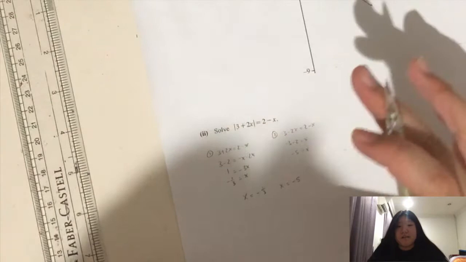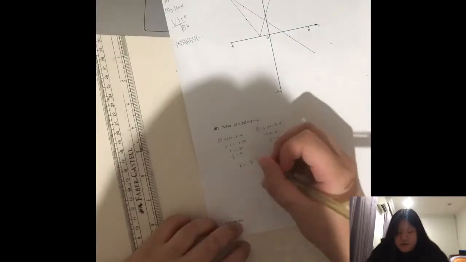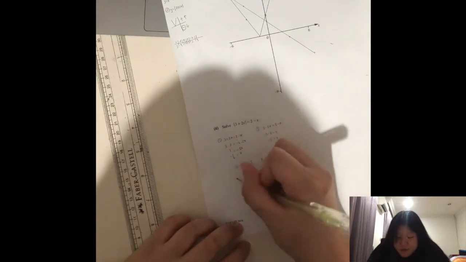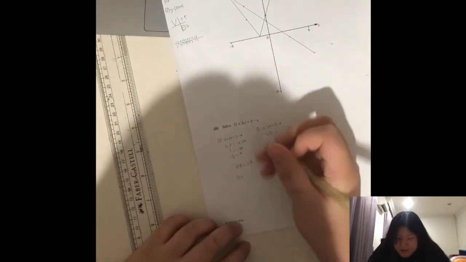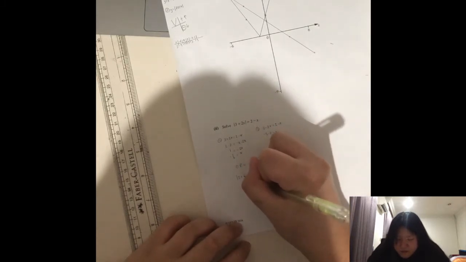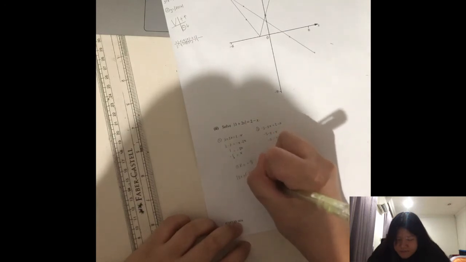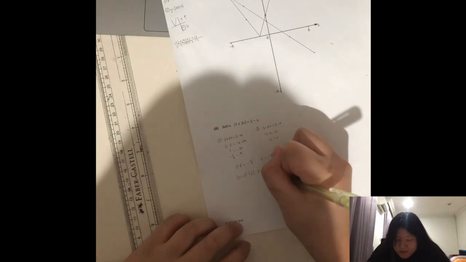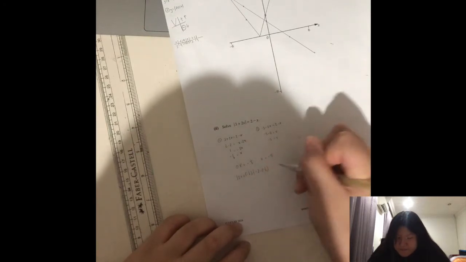But now we have to check to make sure that it is actually right. So we start with the first x. We put it back into the equation. So 3 plus 2 times negative 1 over 3 is equal to 2 minus negative 1 over 3.